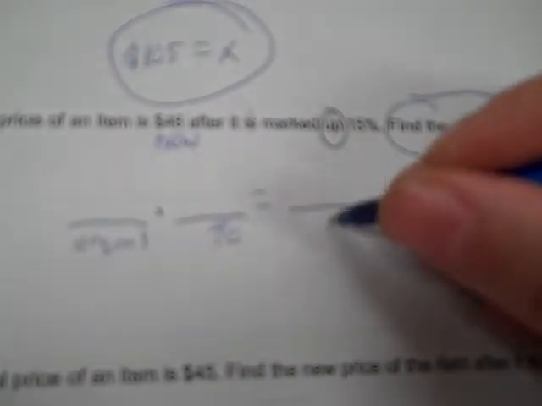Okay, next one. The new price of an item is $46 after it's marked up 15%. Find the original price of the item. So first thing, find the what? Original price. So this other price in here is the new. All right, now label out your factors. So original, percent, and new. It goes that way every time. So it says find the original price. So the original price is where I put the X, because that's what I don't know. And then this one right here, $46, that's a new price.